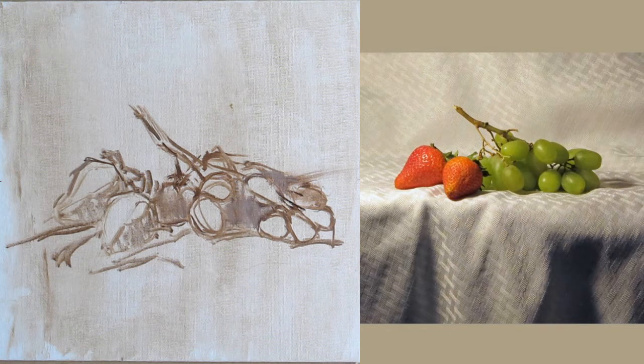Now we're going to go ahead and start roughing in or massing in the basic color shapes. We're not going to use any more than 2 values for any one area. So let's go ahead and get started on that. Now I need to be looking at the temperature of the light. We have a somewhat warm light source.